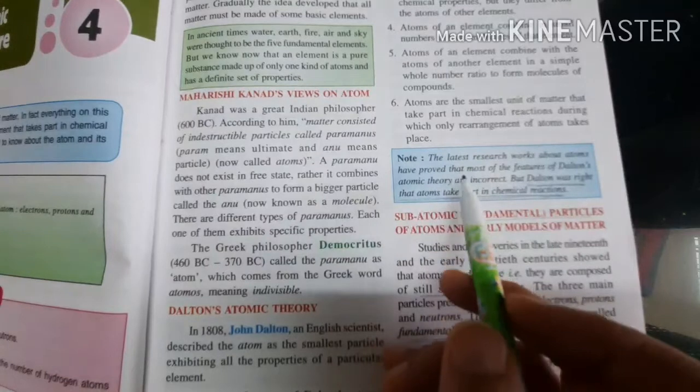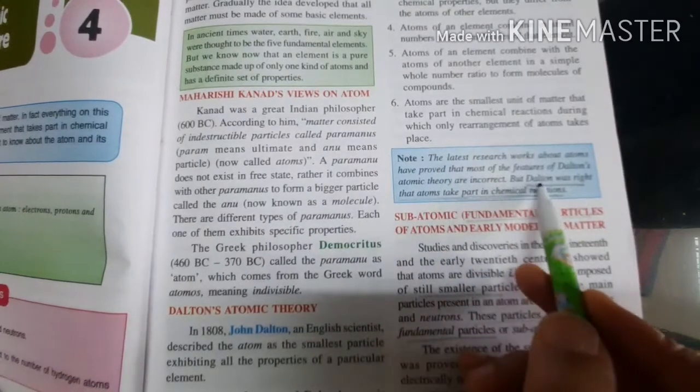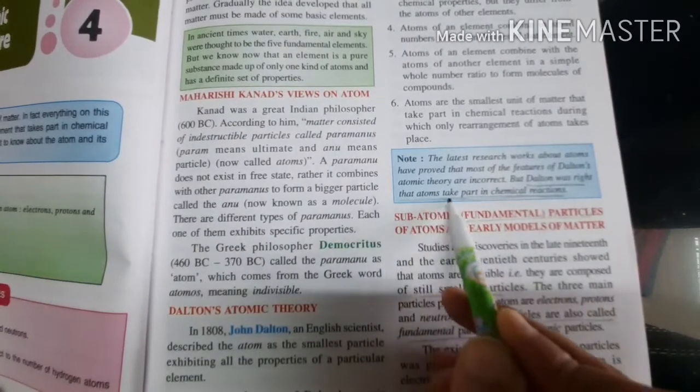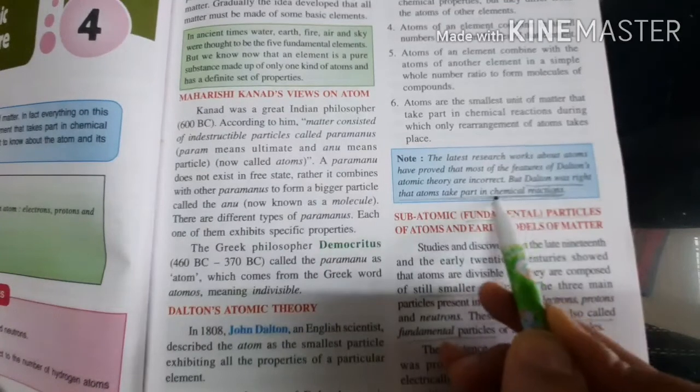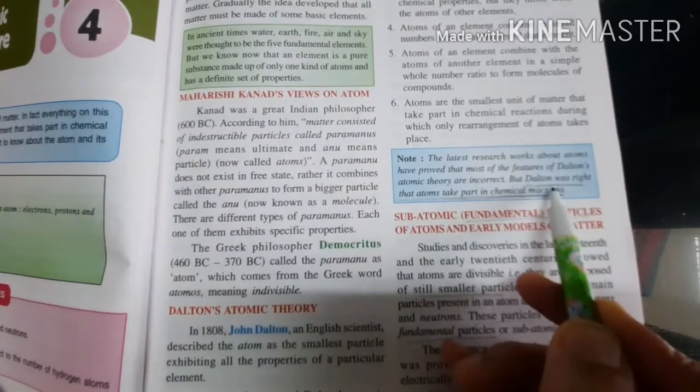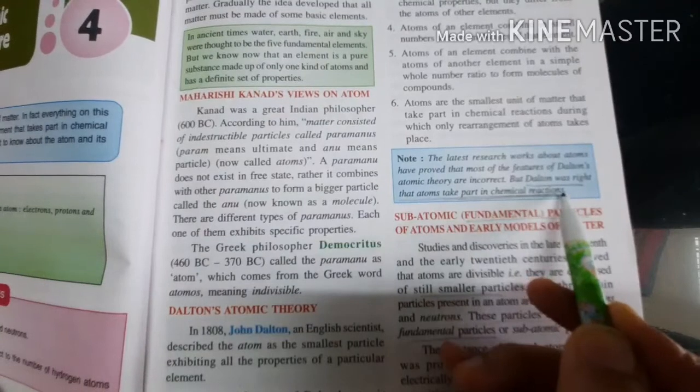But only one thing he told is correct, that Dalton was right that atoms can take part in chemical reactions. So atoms taking part in chemical reactions is the correct one even right now.